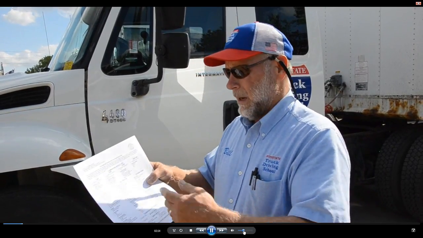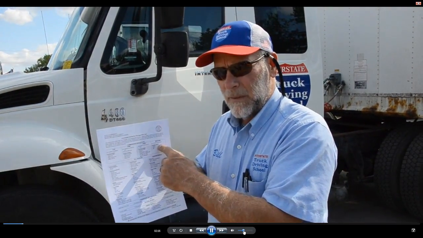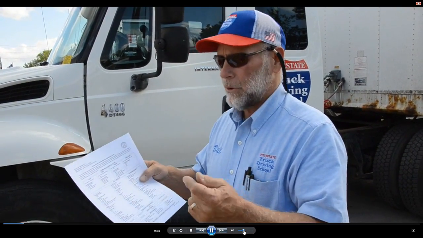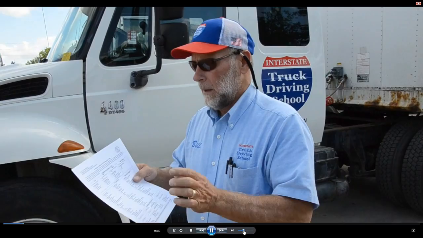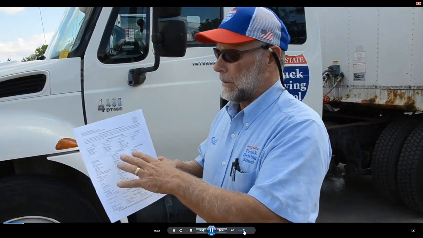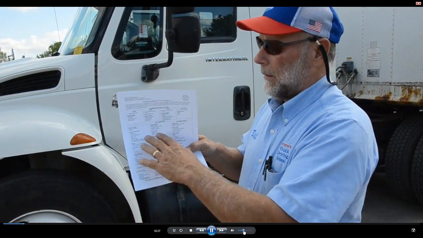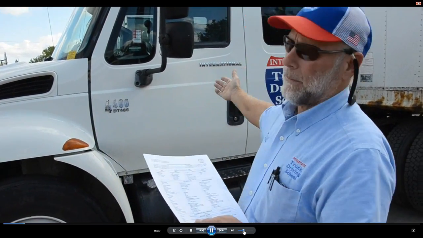Thing is, though, you're not going to know ahead of time, so you need to be prepared to identify each item on the checklist and tell the examiner what the manual tells you that you should check on each of those items. Now, one of the things that's going on right now is that this is a generic checklist. There are things on here that aren't on any of our trucks.